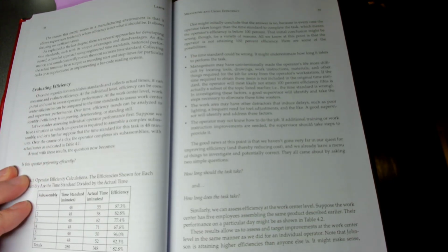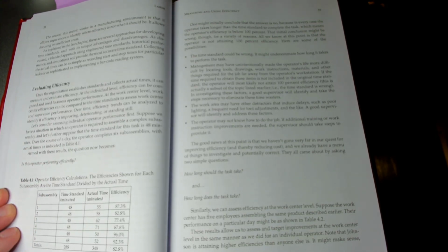Evaluating efficiency. Once the organization establishes standards and collects actual times, it can measure and evaluate efficiency. At the individual level, efficiency can be computed and used to assess operator performance. At the work center level, work center efficiencies can be compared to the time standards to assess work center and supervisor performance. Over time, efficiency trends can be analyzed to identify if efficiency is improving, deteriorating, or standing still. Let's consider assessing individual operator performance first.